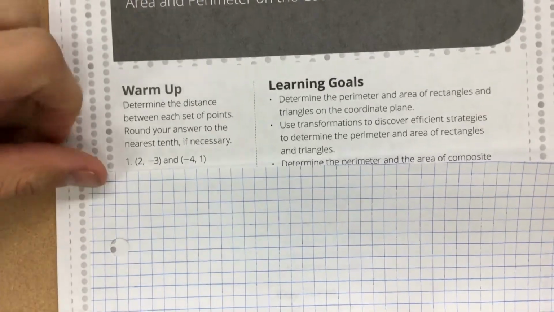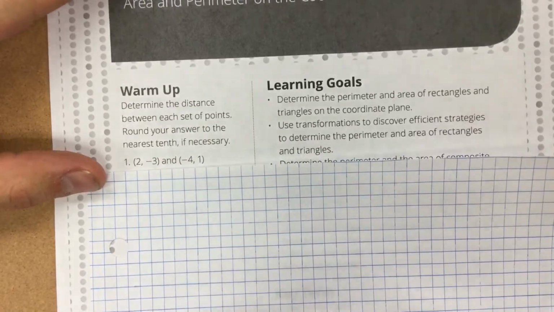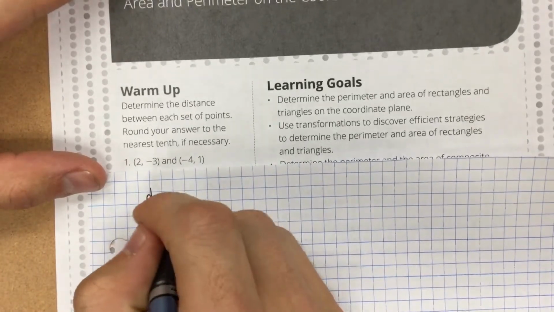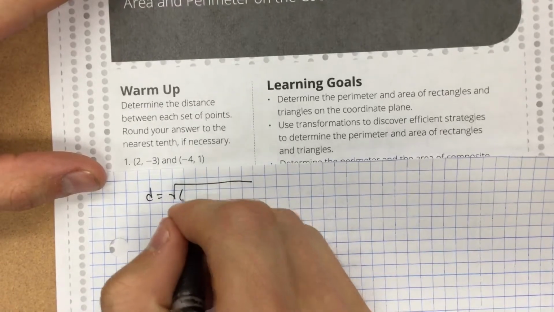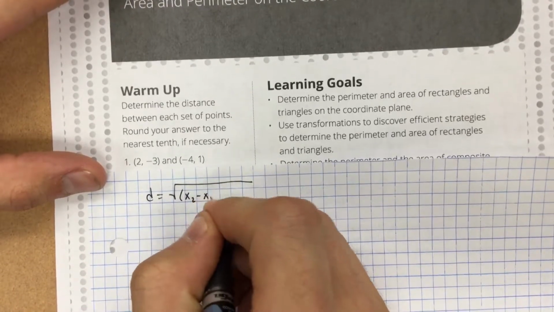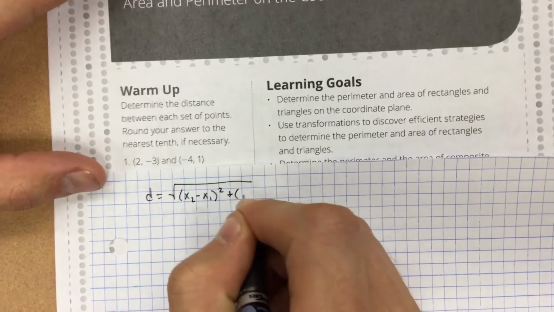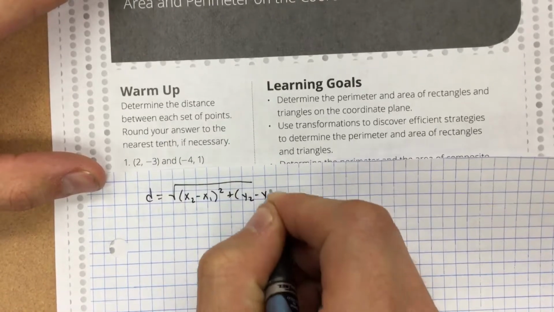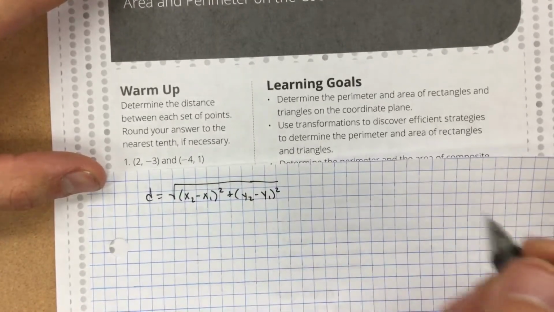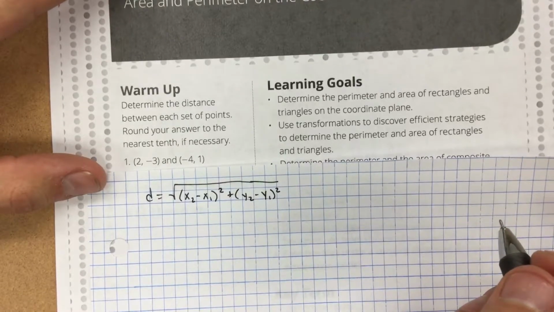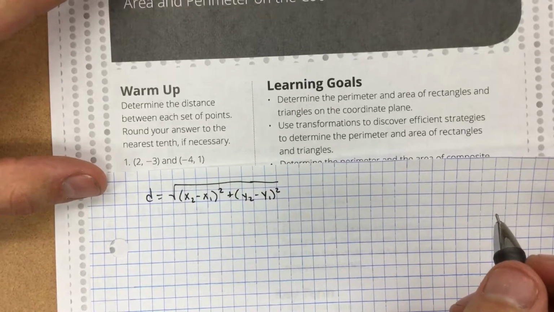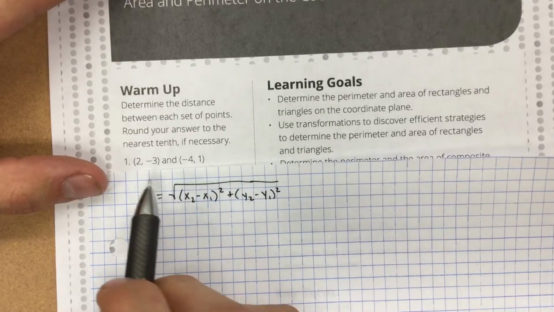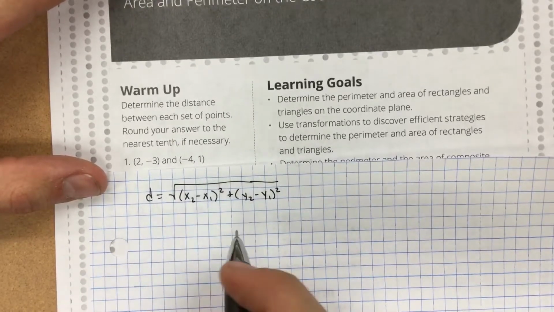Okay, so if you'll remember our distance formula, d is equal to the square root, and we have a gigantic square root right there, and we have x2 minus x1, all of that squared, plus y2 minus y1, with all of that squared. This means that for a distance formula we need two ordered pairs. Lucky enough for number one, they gave us two ordered pairs here.